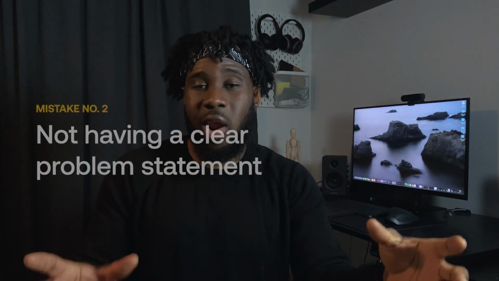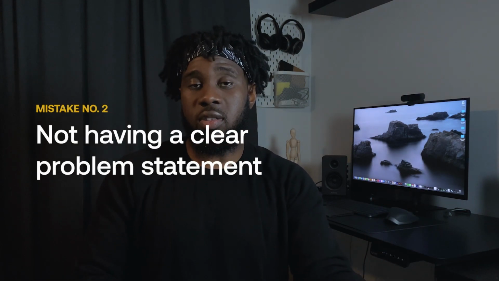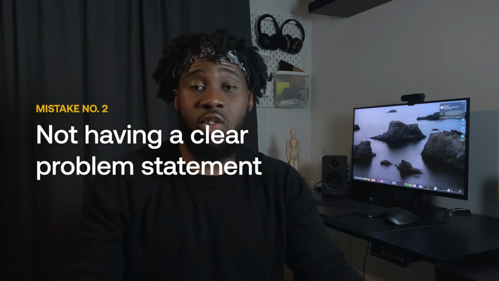And this brings us to the second mistake, which is not having a clear problem statement. When I first started working on projects as a UX designer, I was so quick to jump into design tools like Figma or Adobe XD without understanding what the problem was. Then I would spend endless amounts of time going through design solutions with stakeholders, who could be clients or product managers, without making any progress.